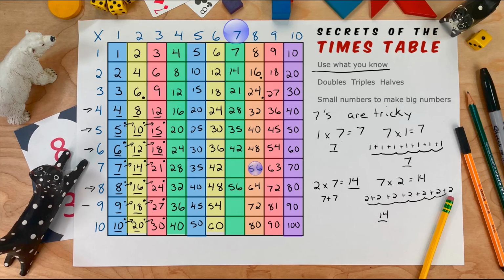If we're thinking about 7 times 9, 7 times 9 must be the same thing as 9 times 7, which is 63. And if we're thinking about 7 times 10, 7 times 10 must be the same as 10 times 7, which gives us 70.